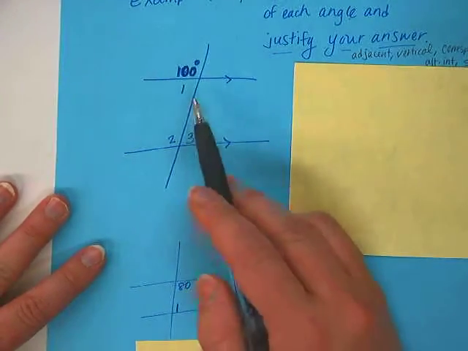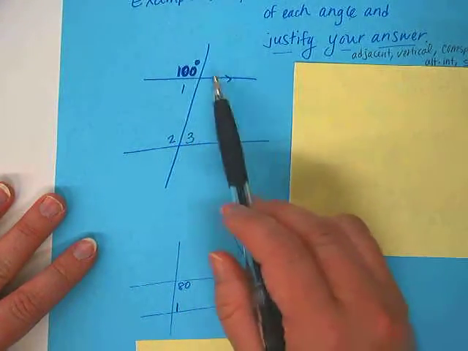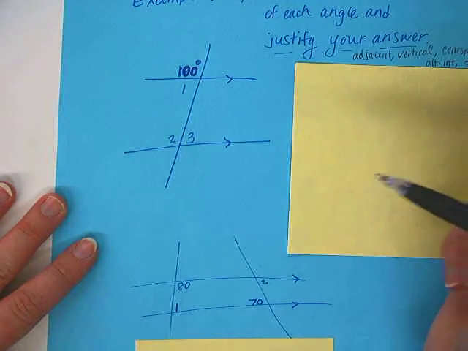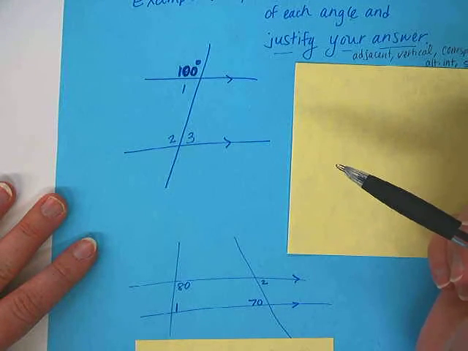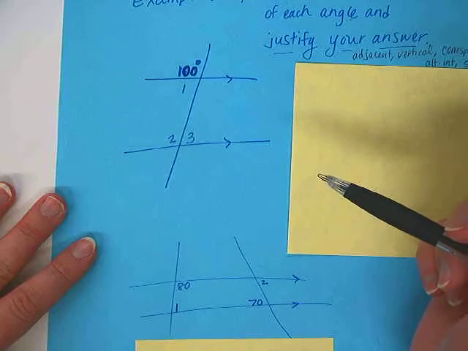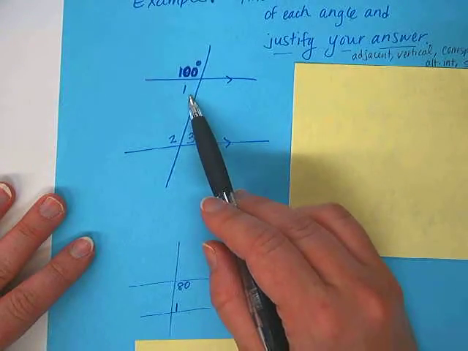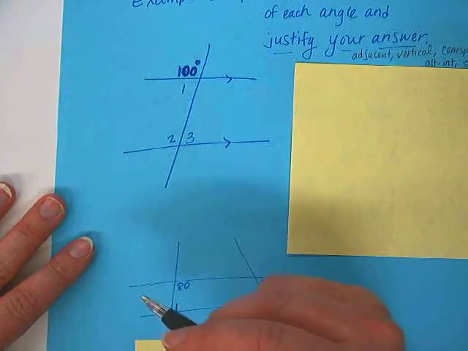So we need to figure out what angles 1, 2, and 3 are if these lines are parallel. And not only do we need to figure out what the angles are, but we need to explain how we figured it out. Okay, let's start with angle 1. How many degrees would angle 1 be?